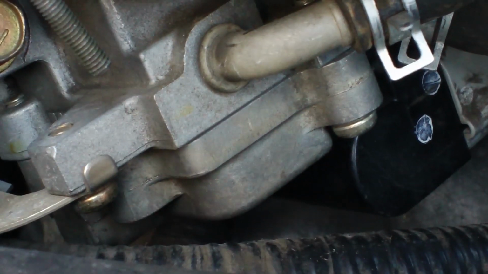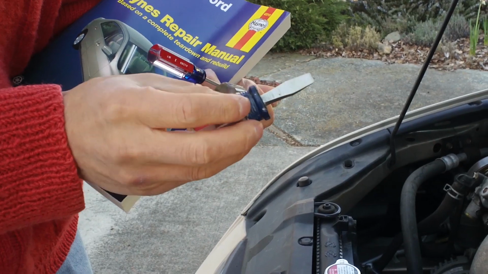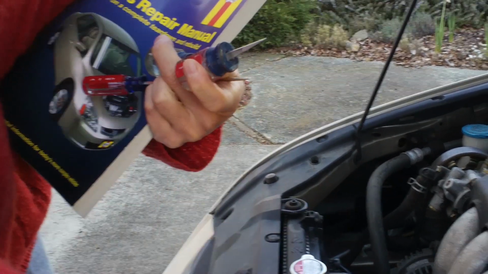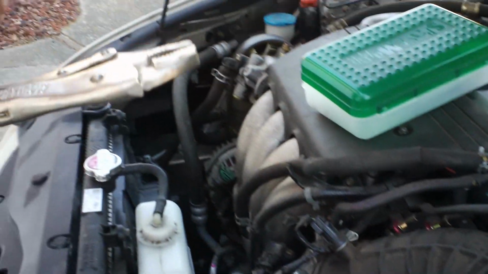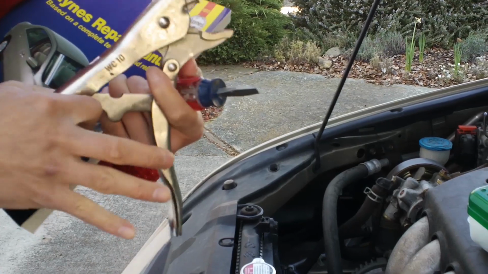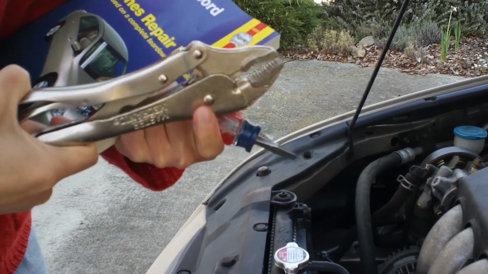Which one would you recommend then? Because you're kind of confusing me. Yeah. I think you should try this one, the flat one. If it doesn't work, use this one. This one for sure. Use the wrench? Yeah, wrench. You get to the head and this would work. They worked for me.